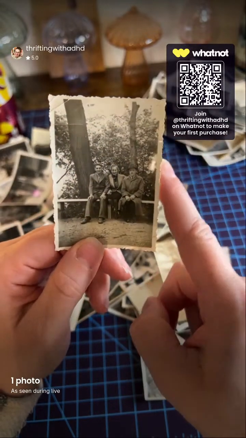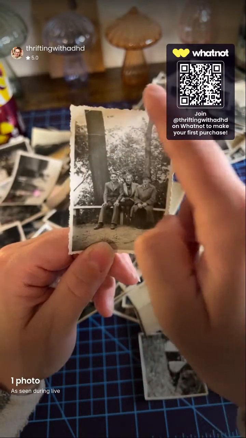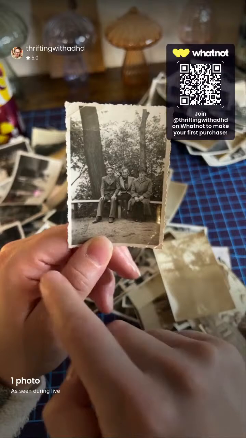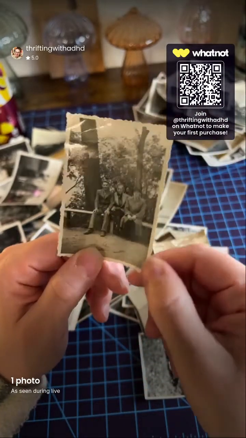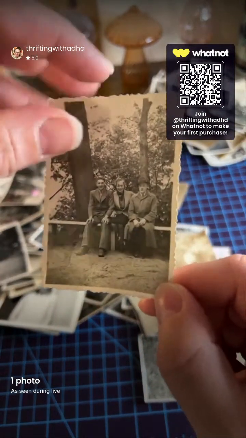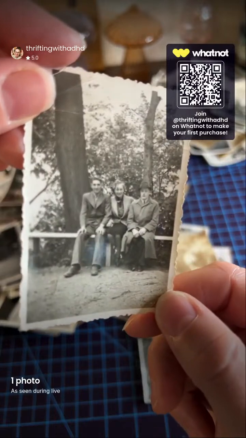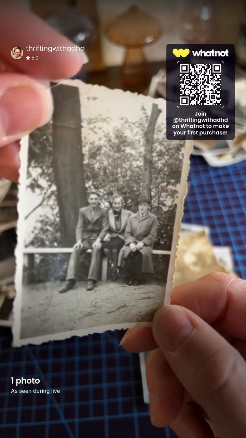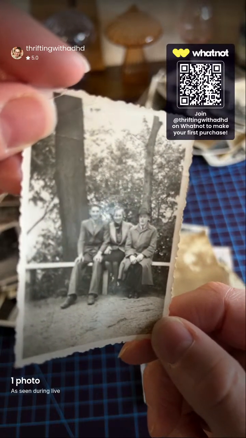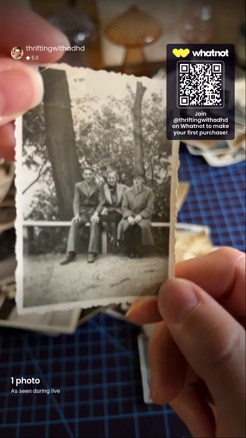I like this look. Look at the texture around this photo. It's just a little wavy, matted edge. So this is a picture of two gentlemen and a lady in the middle. They are very nicely dressed. One's got a top hat.